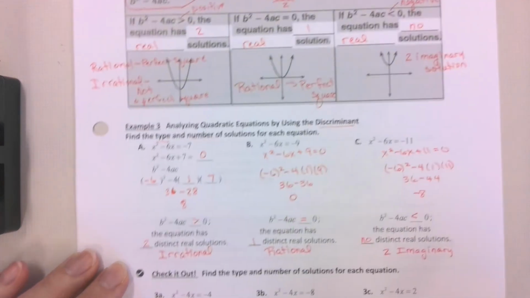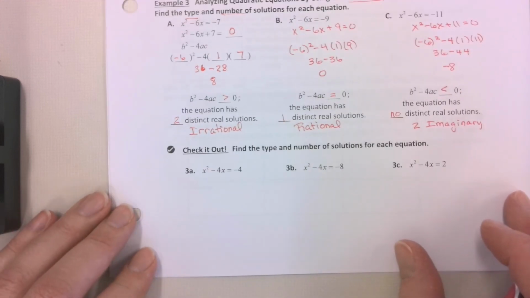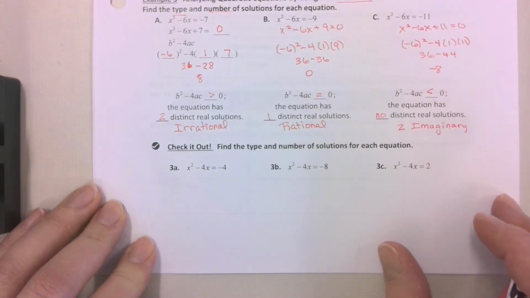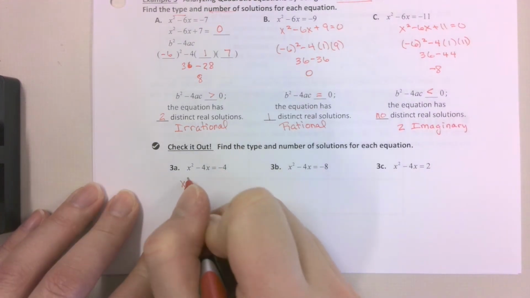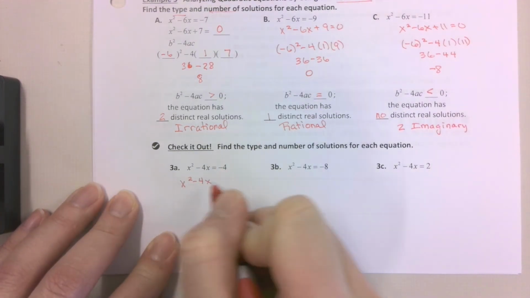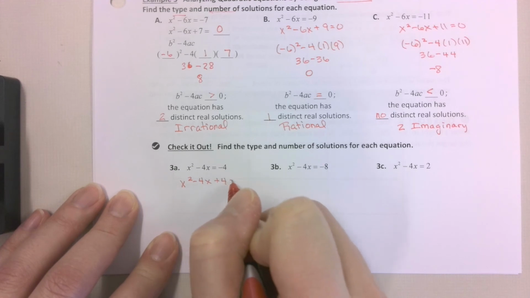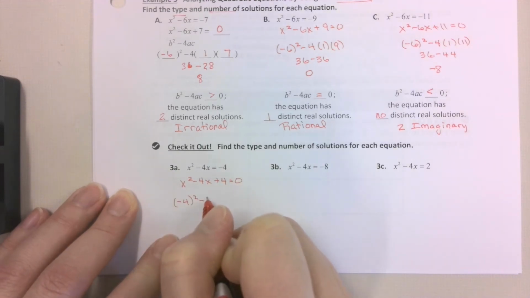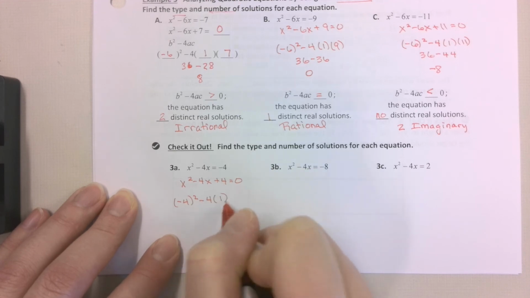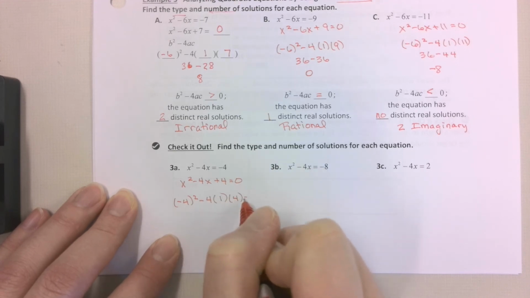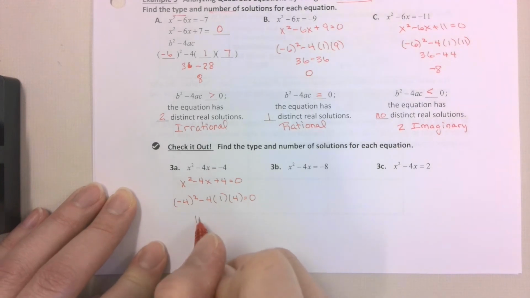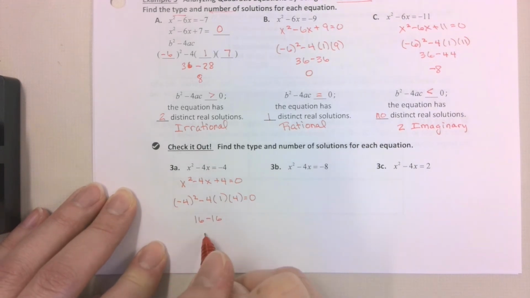So let's do 3 more practice examples. This might be where you want to pause the video and try these 3 on your own and then check them. So I have x squared minus 4x plus 4 equals 0. Plug it into our formula, and we end up with 16 minus 16. That gives me a discriminant of 0.